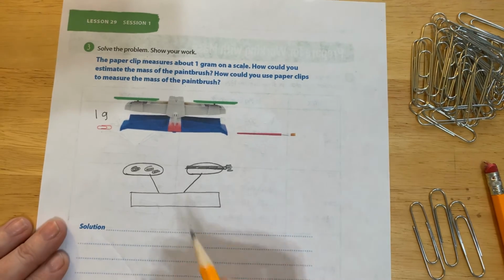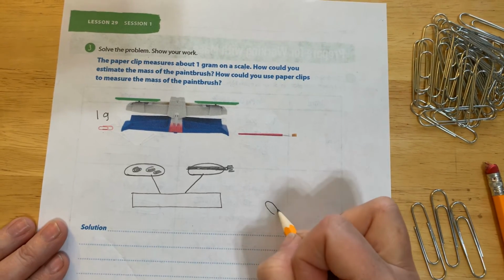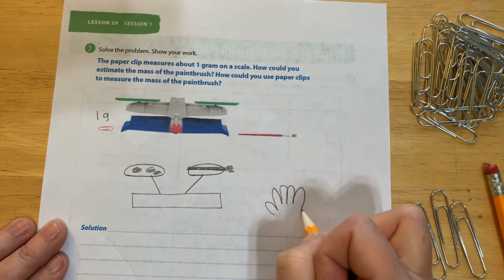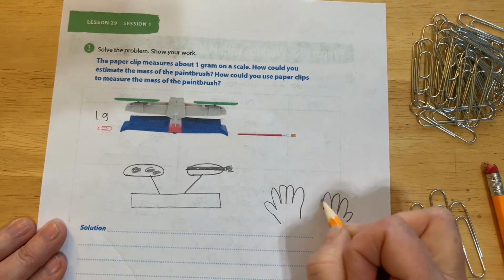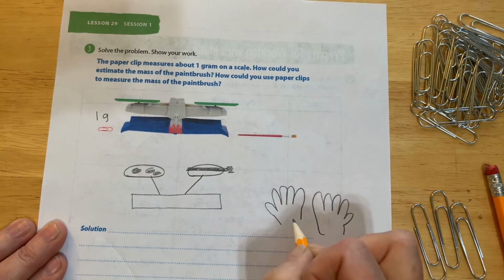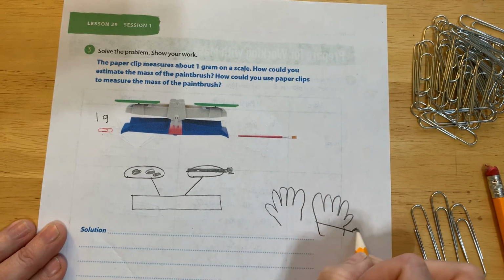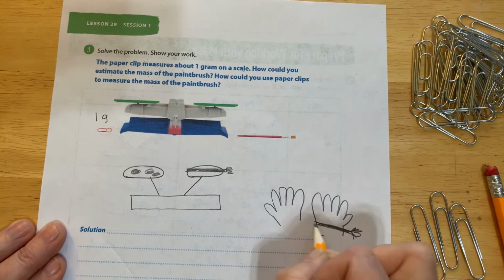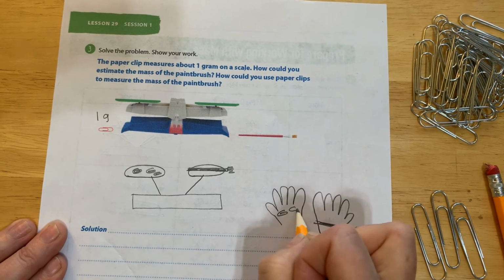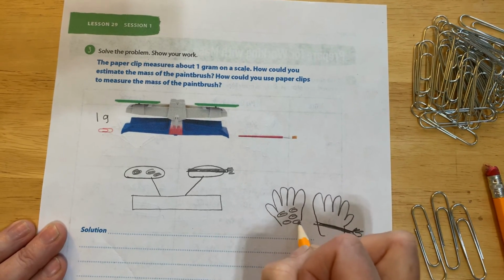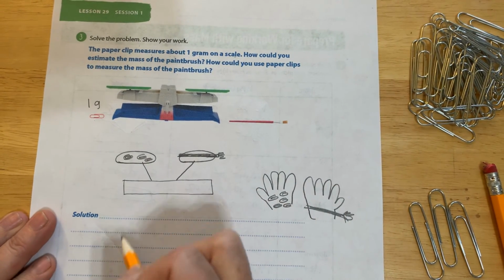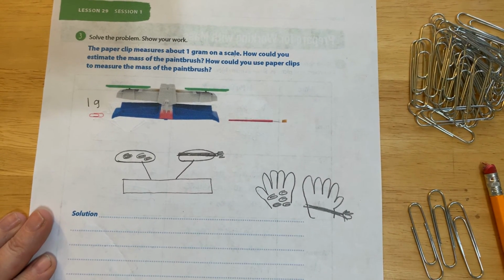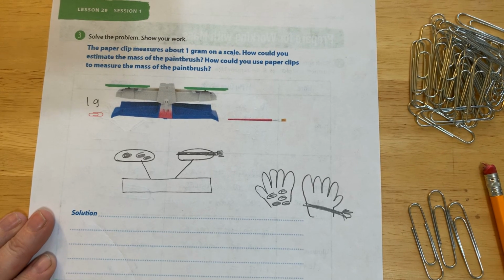Remember, the second way is to use our hands. We could have used our hands, right? I'm just drawing my fingers. 1, 2, 3, 4. We can put the paintbrush in one hand, and we can put paper clips in the other hand until I find a similar weight. Now go ahead and use your words and explain how you did that here. Nice job. I will see you tomorrow with session 2.